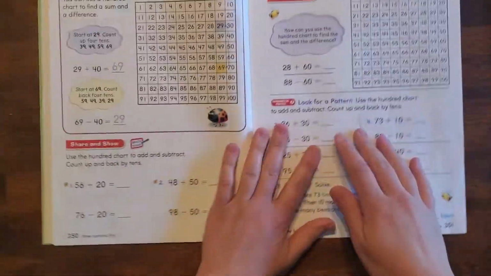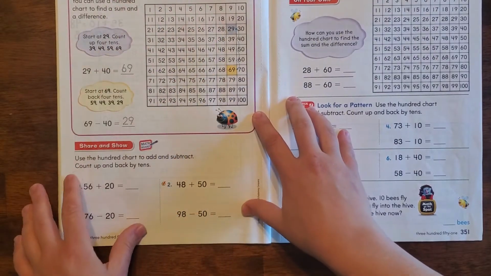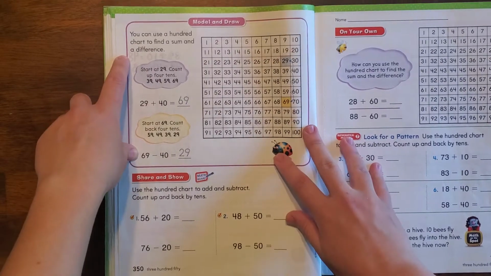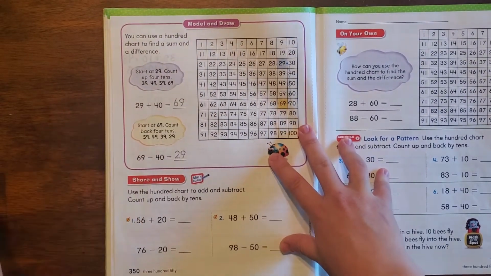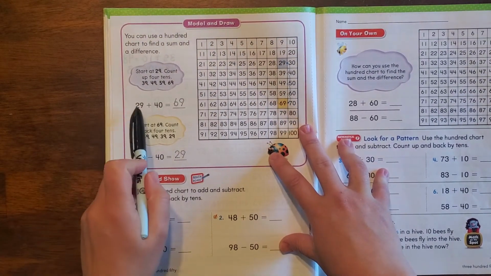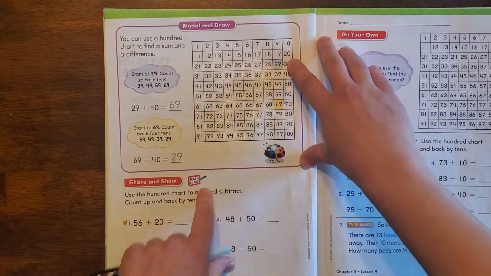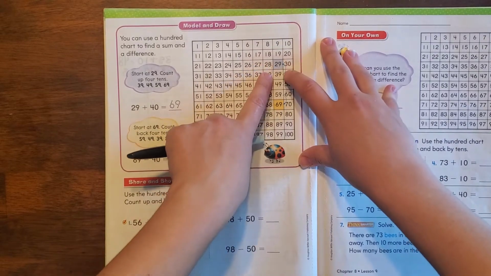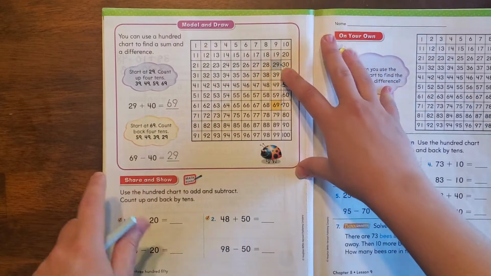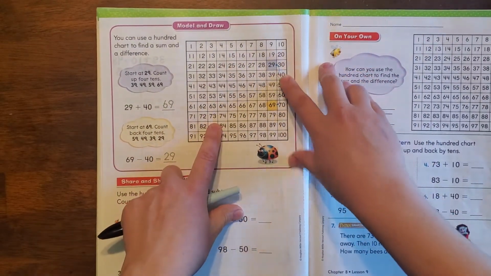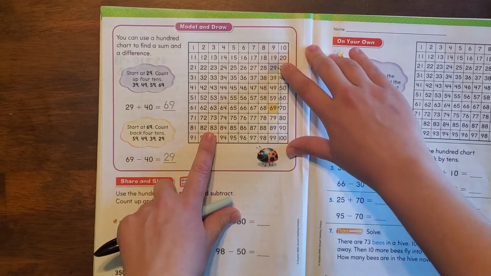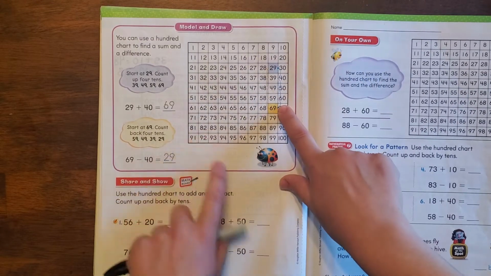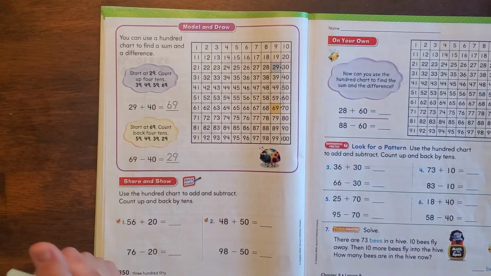Okay. So the model and draw page here, you can use a 100 chart to find the sum and the difference. So we're going to use 29 plus 40. So we're going to start at 29. And since we know that going down one box means adding 10, we're going to go down 4 times to add 40. So go ahead and count with me. 10, 20, 30, 40. And we end up at 69.